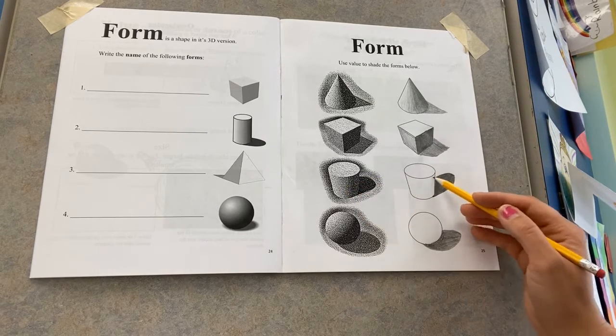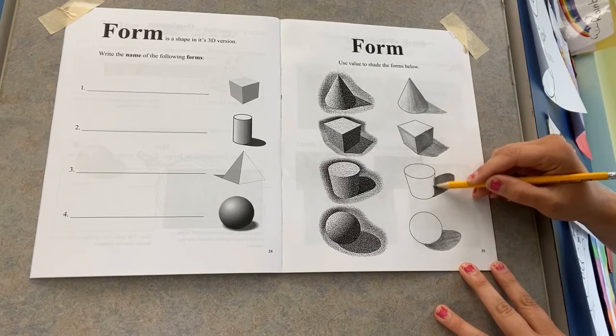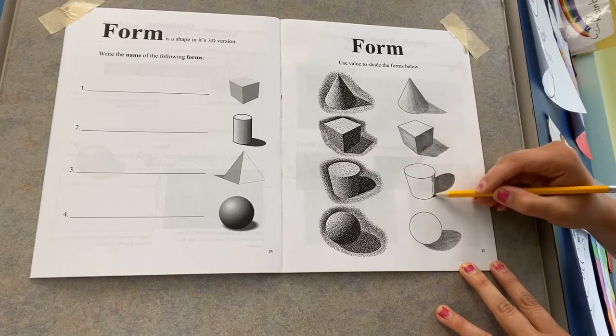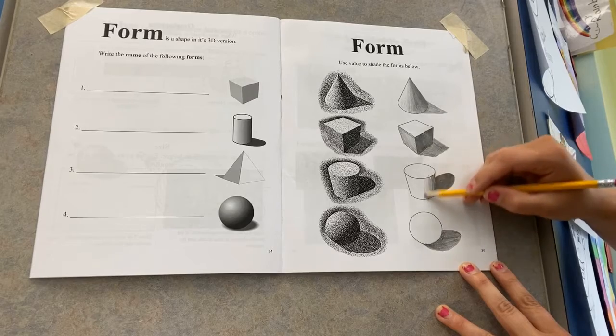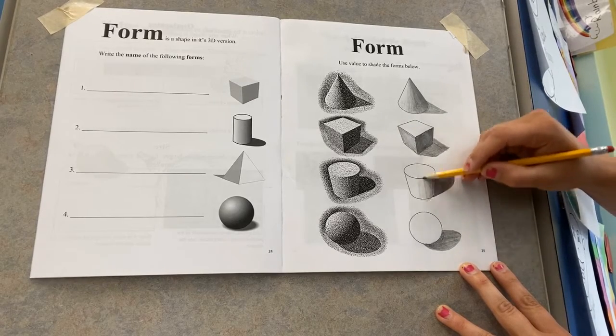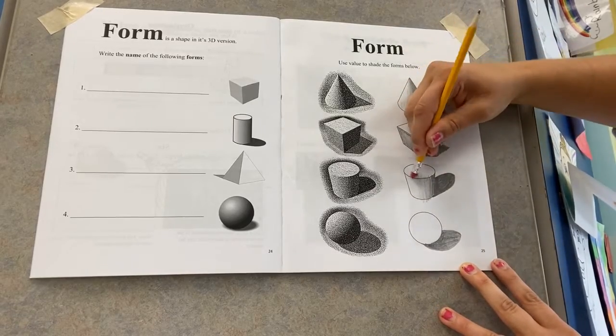So my cylinder also has that gradual value change. It's more rounded like the cone, but it does have some differences. It's not pointy at the top. So I'm going to leave my top alone, I think. And I'm going to try to make this look like it's getting lighter and lighter. I'm gonna start at the dark edge, go to the light side.